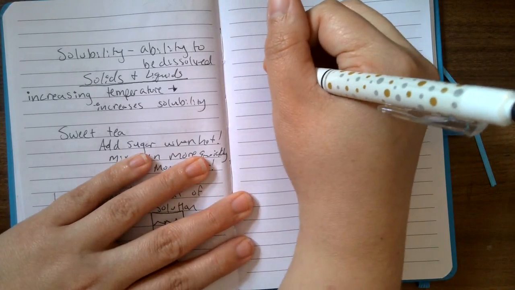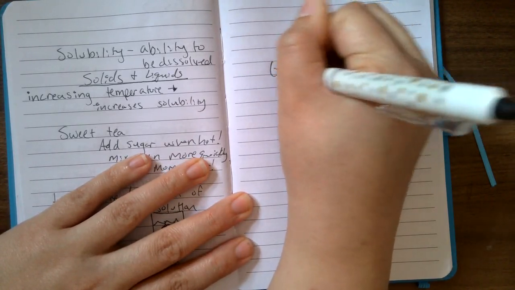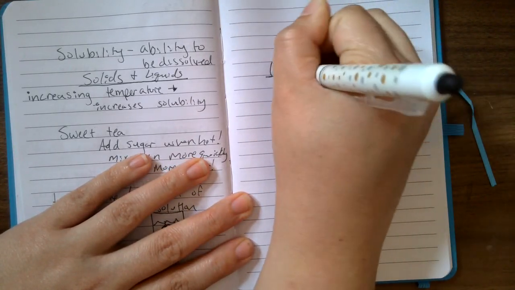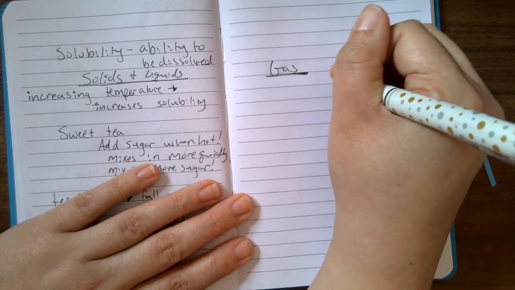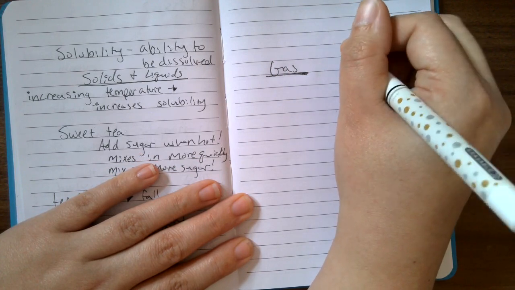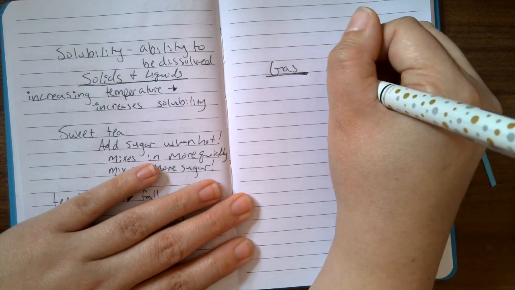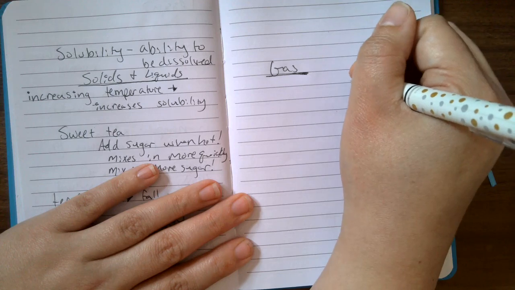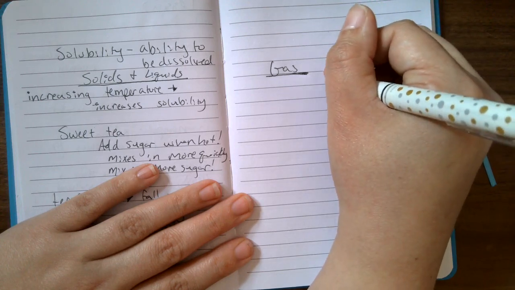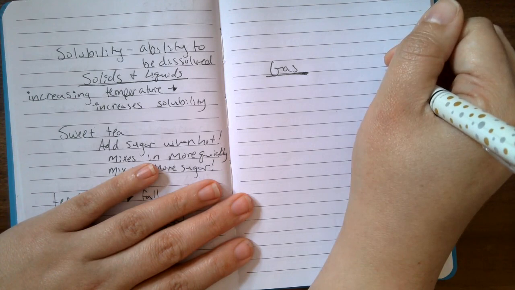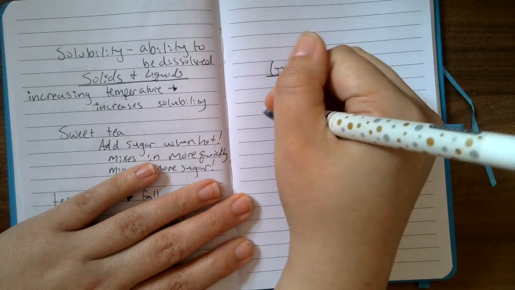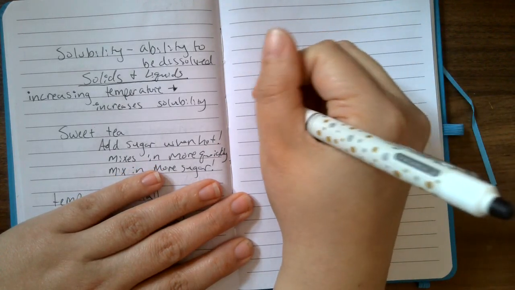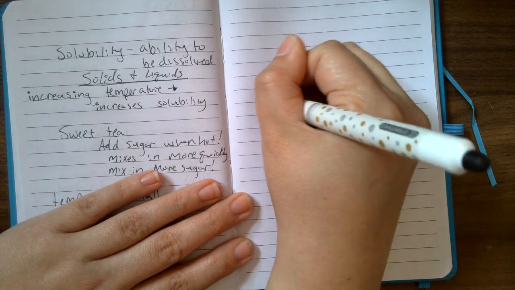However, if we're talking about a gas going into a liquid, it's kind of the opposite, because gases are already moving very fast. They move very quickly. Remember that gases want to escape their container if it's open, or they'll fill their container if it's closed. If we want to make something like soda, and we want those bubbles to stay in the water to form our soda, we actually have to have a decrease in temperature.